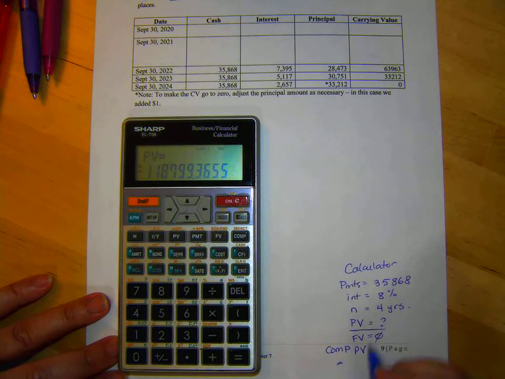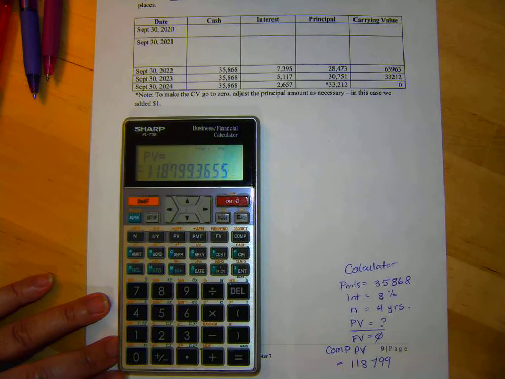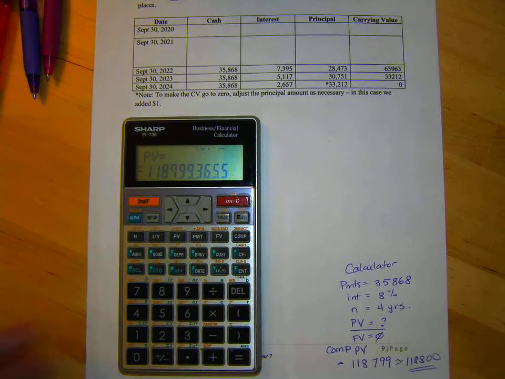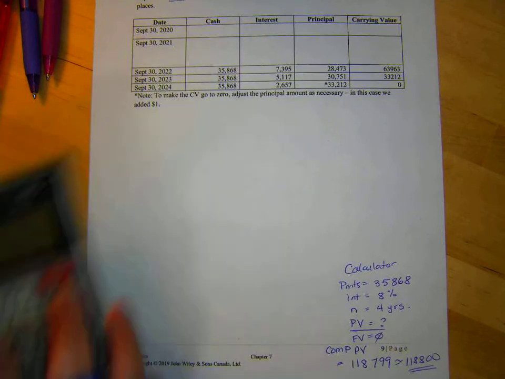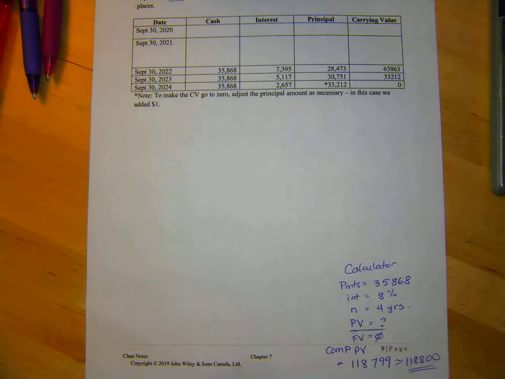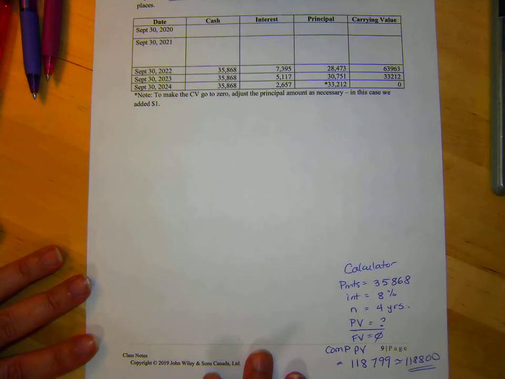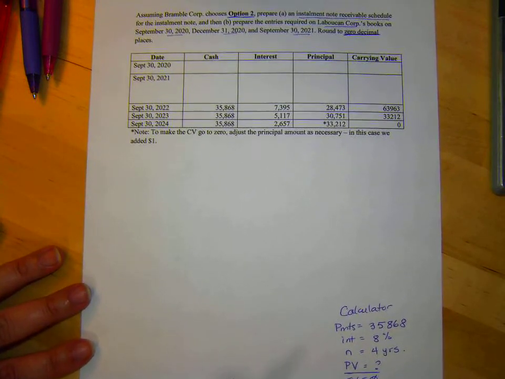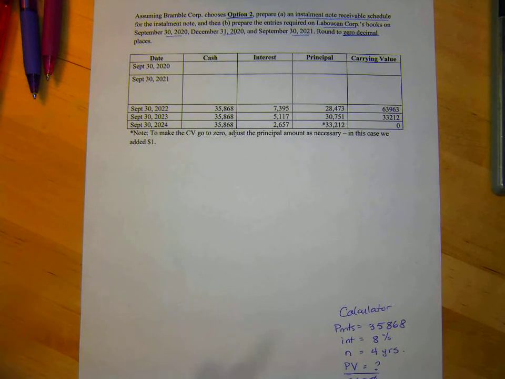And it is 118,799. If I would have actually used the cents, I would have got 118,800. I wanted to have a smaller table here without all the cents. Of course, in real life, you would have it in cents because your payments are going to be in cents, your interest, and so on. So that's how you'd calculate present value. You can play with that. There's not a whole lot you're going to be doing with it in this course.